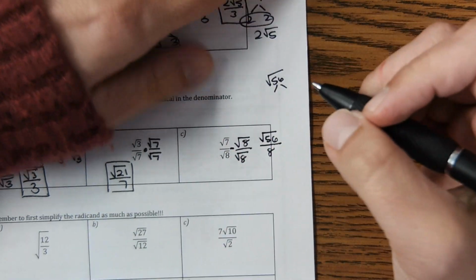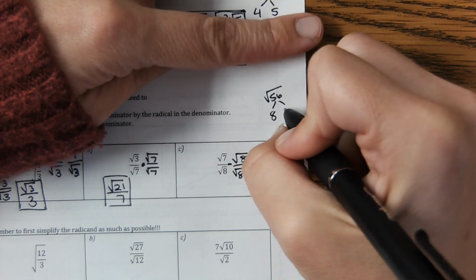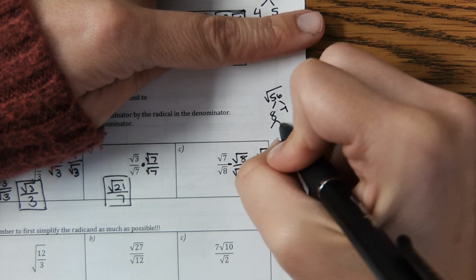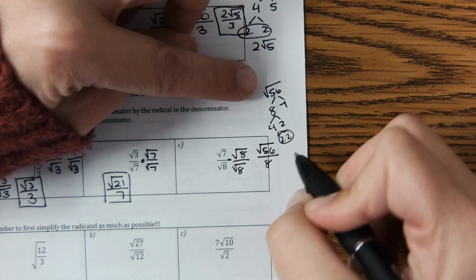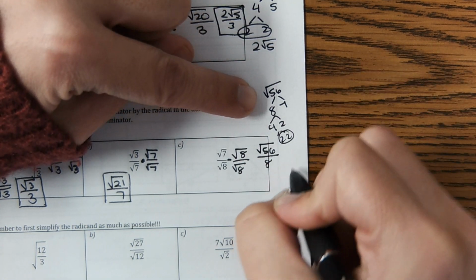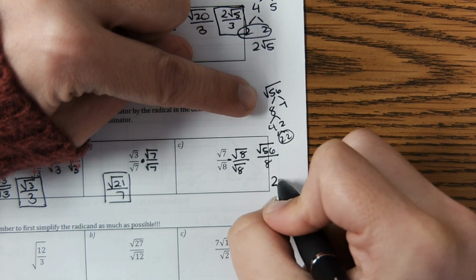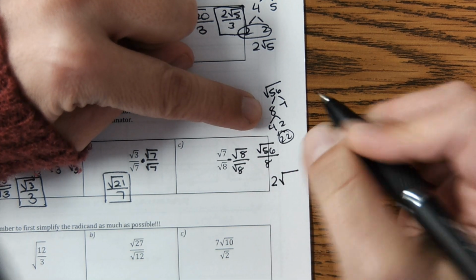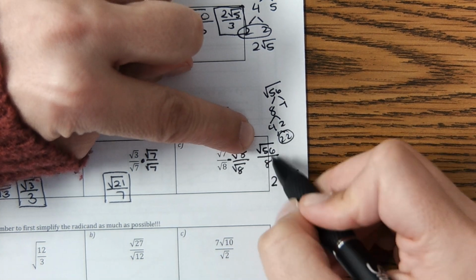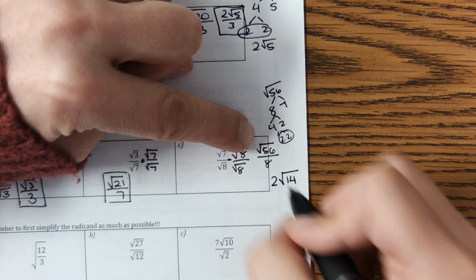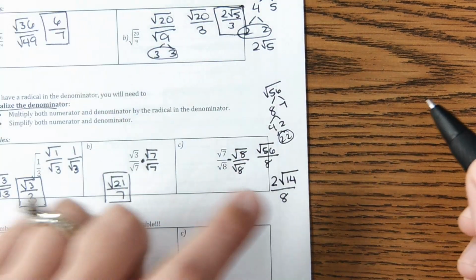Just figure out which factors are there. 8 and 7, 4, 2, 2, and 2. So I got 2 2's I can take out. So this would simplify to 2, and then 2 and 7. 2 times 7 would be 14. So this simplifies to 2 square root of 14, and then just put that over 8.